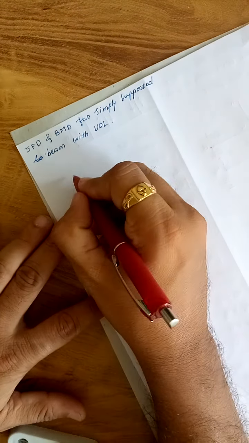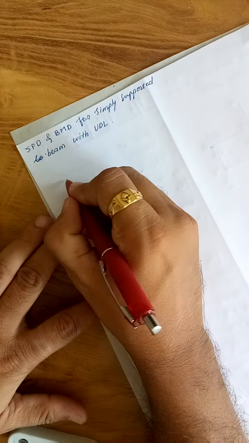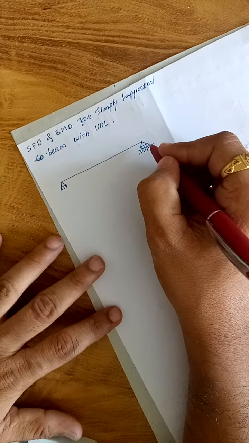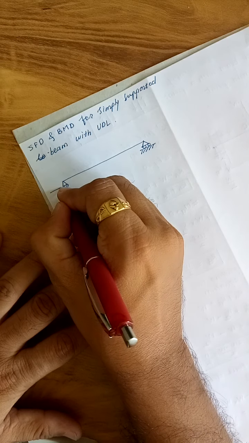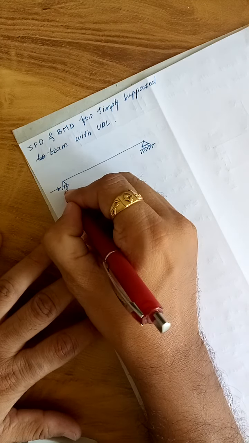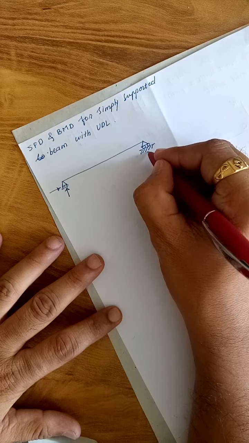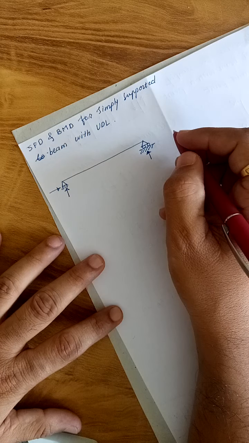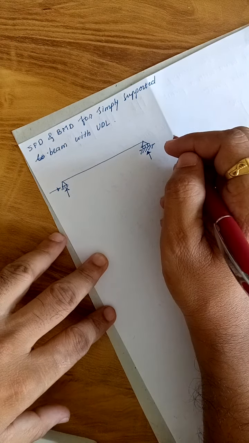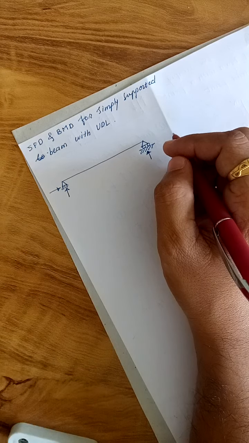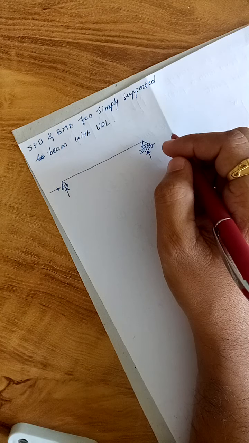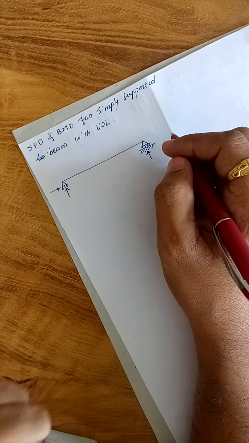So now let us consider a beam like this, a simply supported beam. One is a pin support, another is a roller support. Okay, there will be two reactions at the pin support, horizontal reaction and vertical reaction, and at the roller support there will be only one reaction. It is a statically determinate structure which can be analyzed with the three basic equations of static equilibrium. Okay, so this is a simply supported beam.